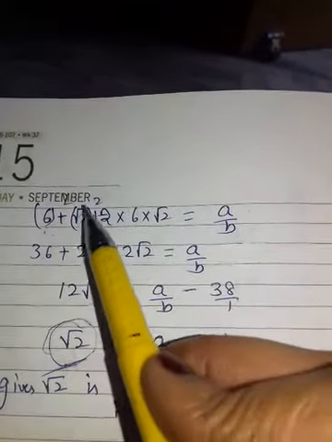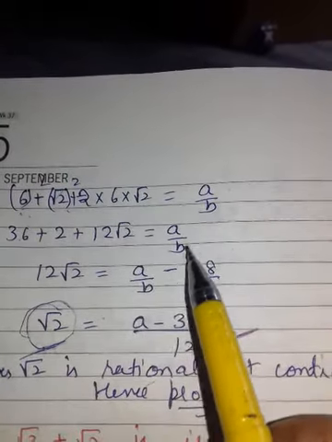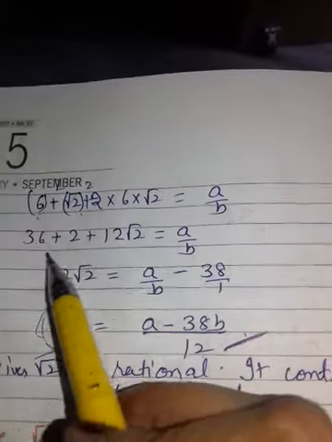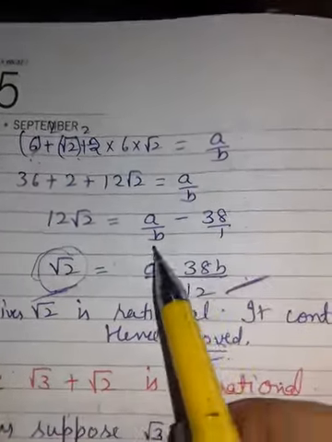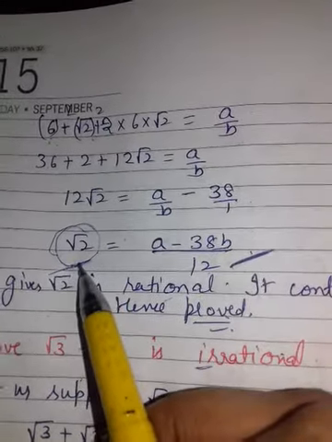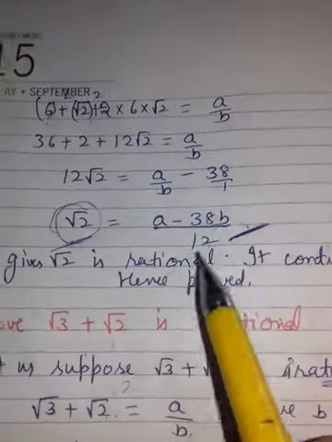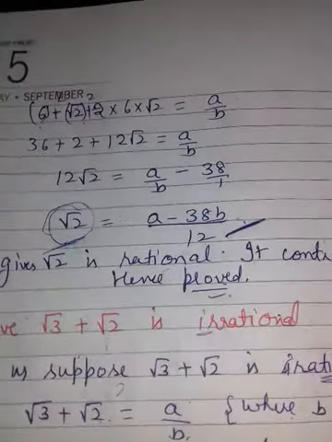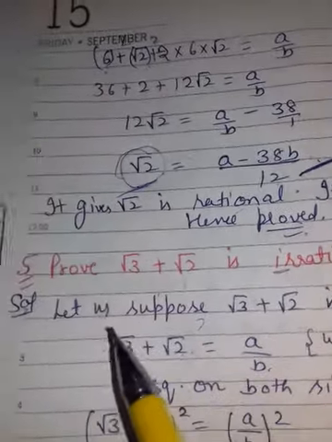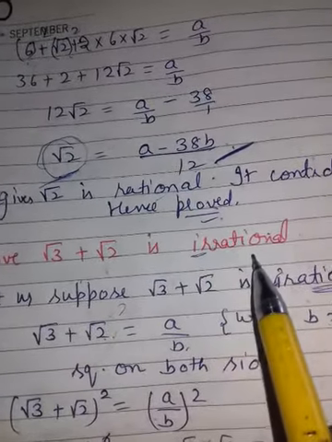6 square is 36, and the root will cancel with the square of 2. 6 twos are 12, root 2 is equal to a upon b. It will remain in the same place, so I shifted it to the other side, taken LCM, and you will see this is what? This is an irrational number, but this is rational, so our supposition is totally wrong. Hence 6 plus root 2 is an irrational number. Next proof: root 3 plus root 2 is irrational.